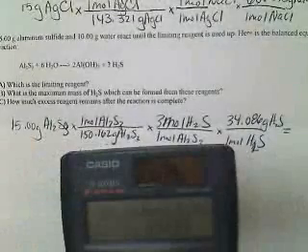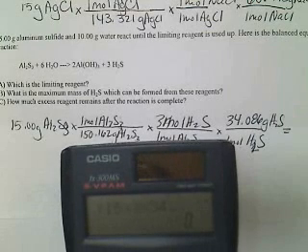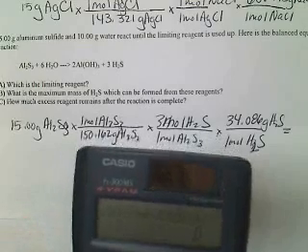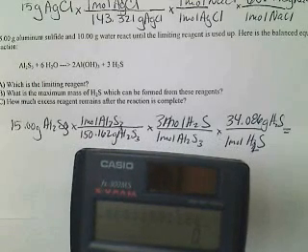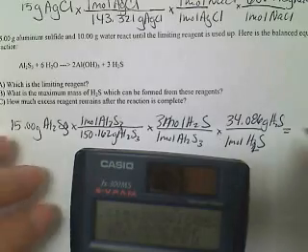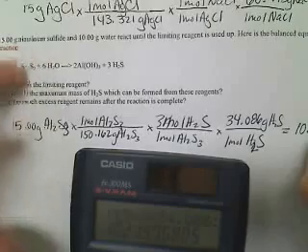So we're going to say, parentheses, 15 times 3 times 34.086, close parentheses, divided by 150.162, close parentheses, enter, and we get 10 point, how many sig figs can I have?